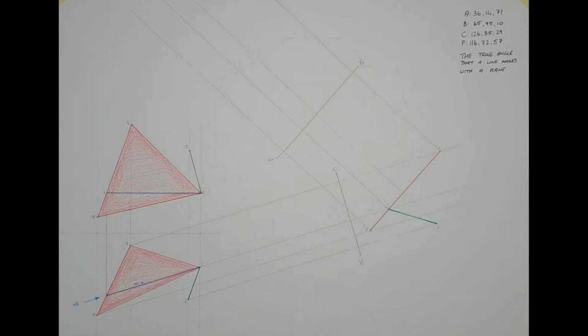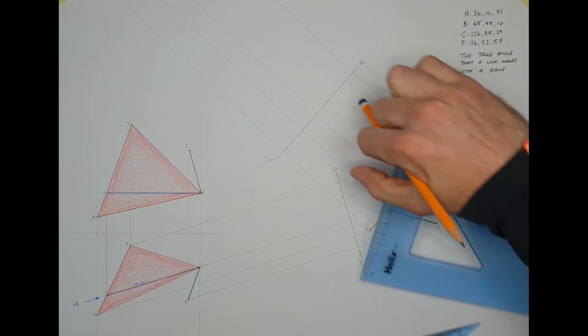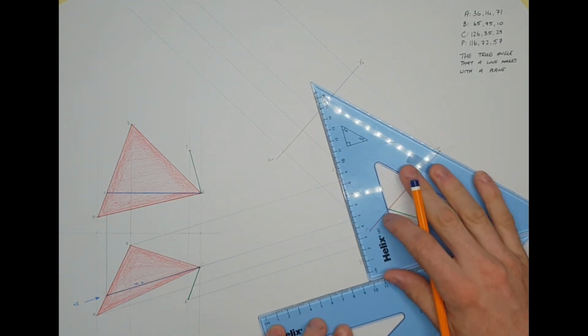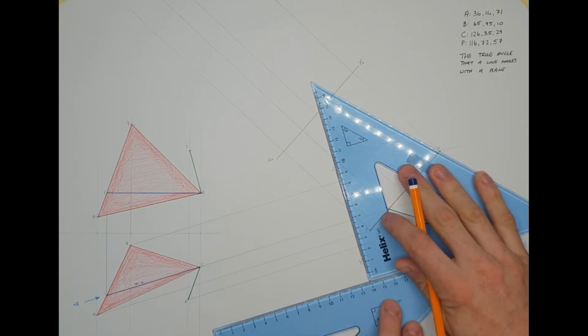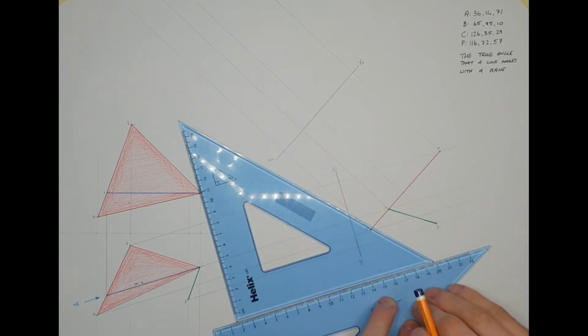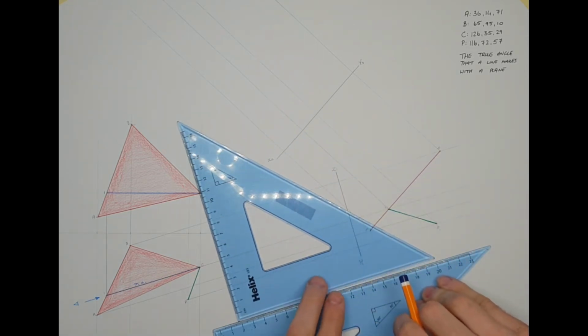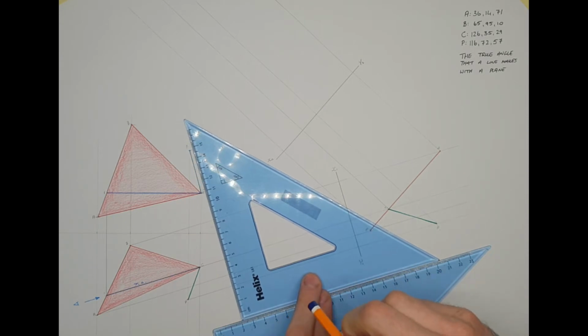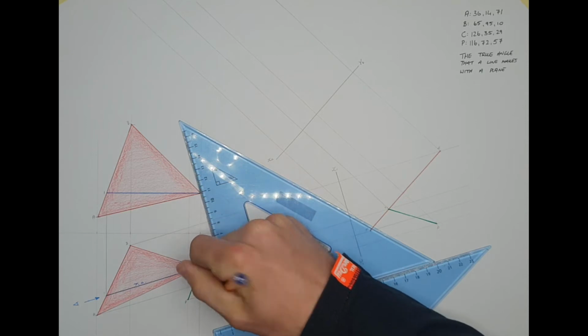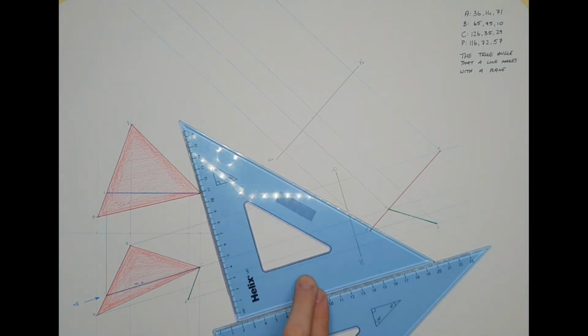Now for that I'm going to take the angle of my X1, Y1 line, and now angle of my X1, Y1 there, and just bring it on back. Okay, so I'll just bring it to a completely random position, and I might give that a colour as well.